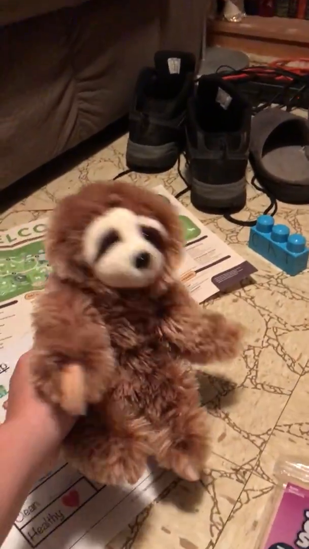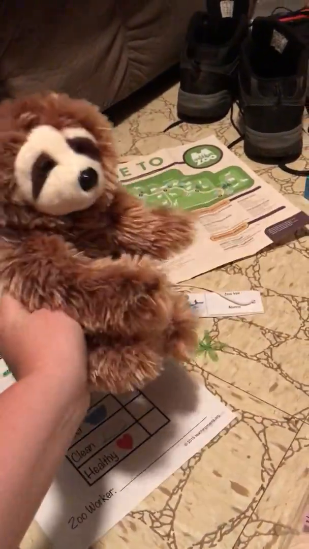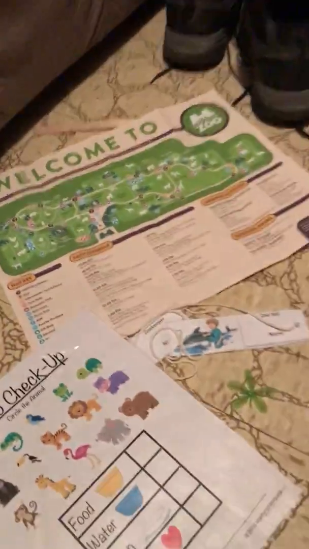And then we would also have other animals like this. This is Zuzu. He is our class sloth. My class named him. There's another one of the books. And so anyway, now I'm going to go into more detail on this stuff.